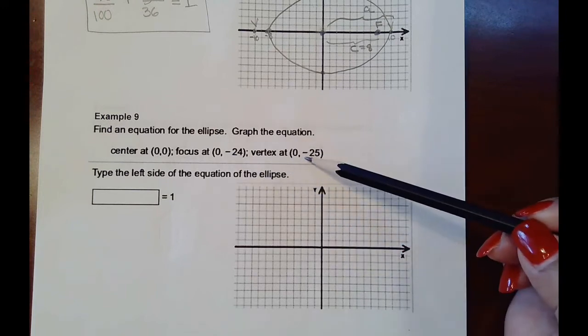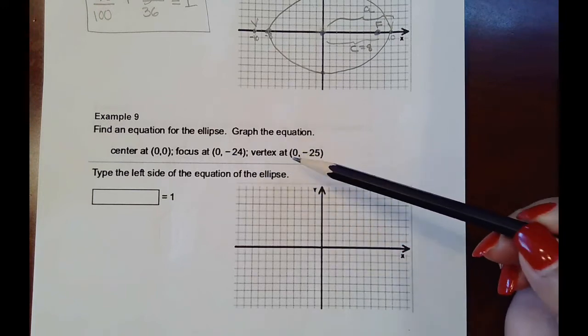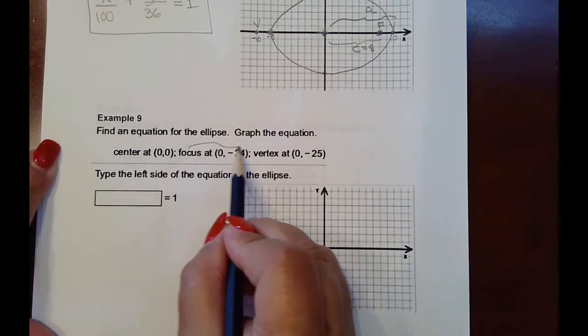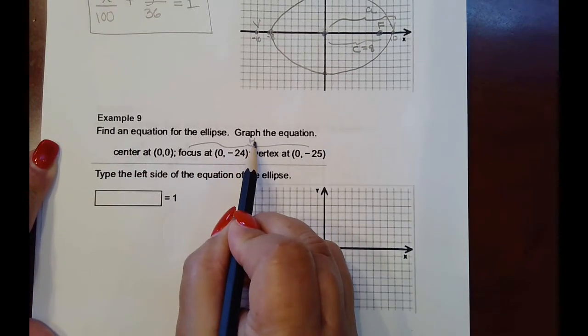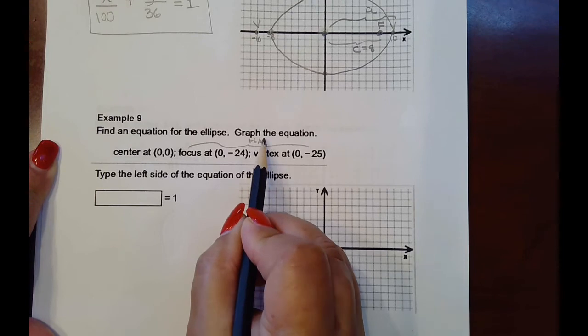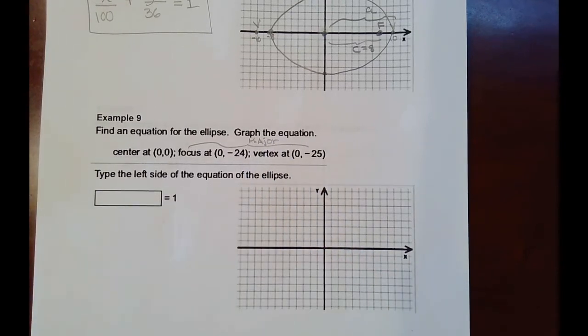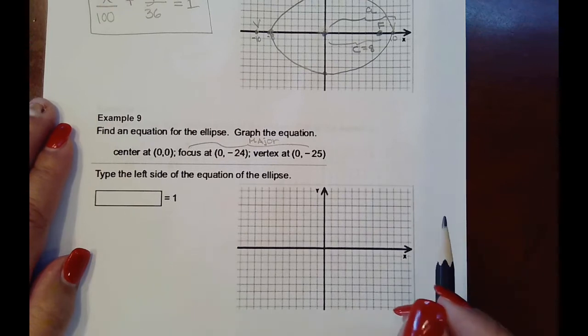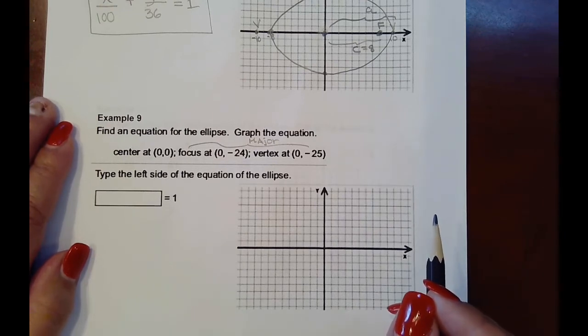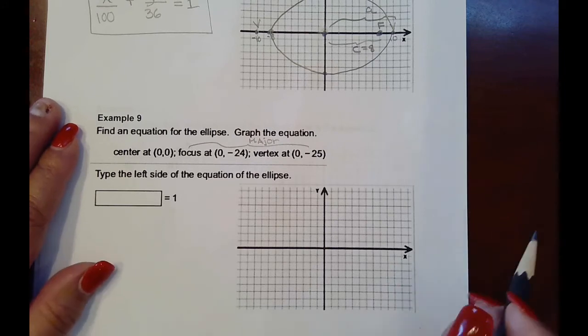This focus is always going to be on the major axis. The vertices, all of this is associated with the major axis. And being that these big numbers are in the y position, I need my y-axis to be able to handle some pretty big numbers. I am probably going to use just a scale of 1 on the x-axis because I don't have to move very far, I don't think. But I guess I can calculate that first.